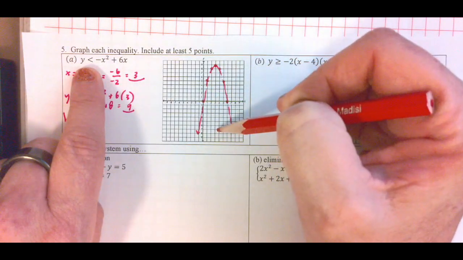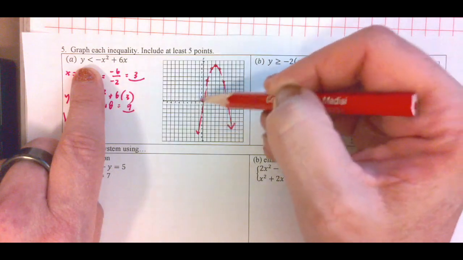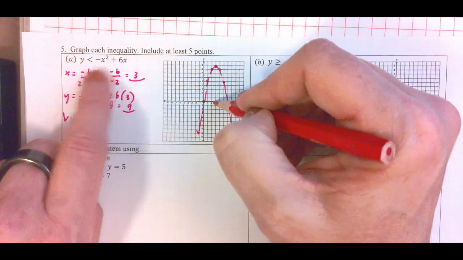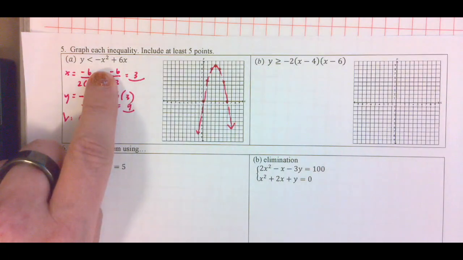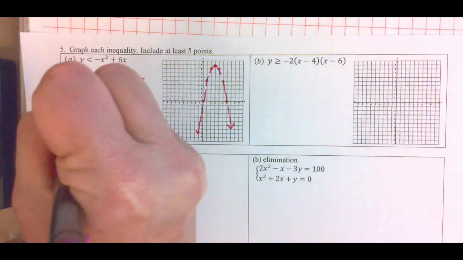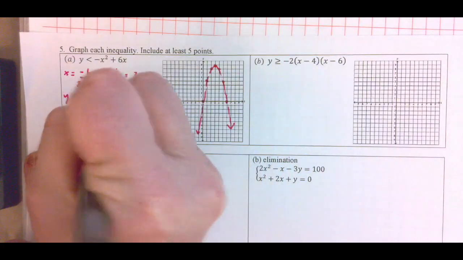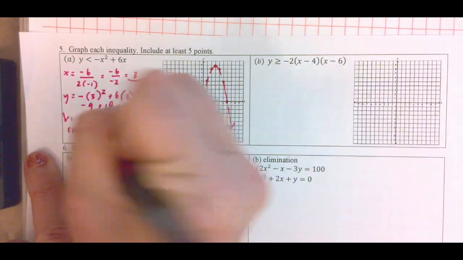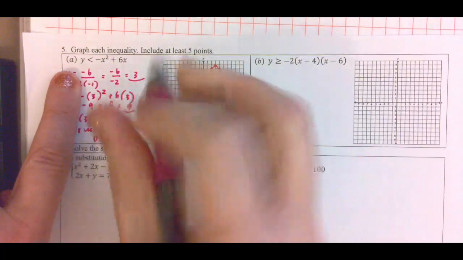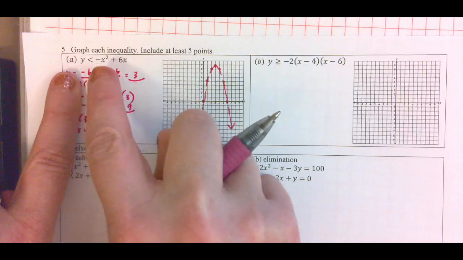But let's say I wanted to double check by picking a point in this region. Maybe I pick this point, 3, 0, and I plug it in. So when I plug that in, 3, 0 as my checkpoint. So y is 0, less than. Here I'm plugging in a negative and then 3 squared.